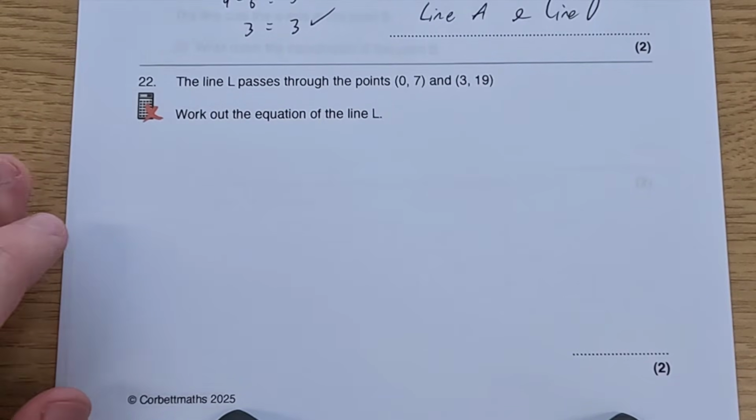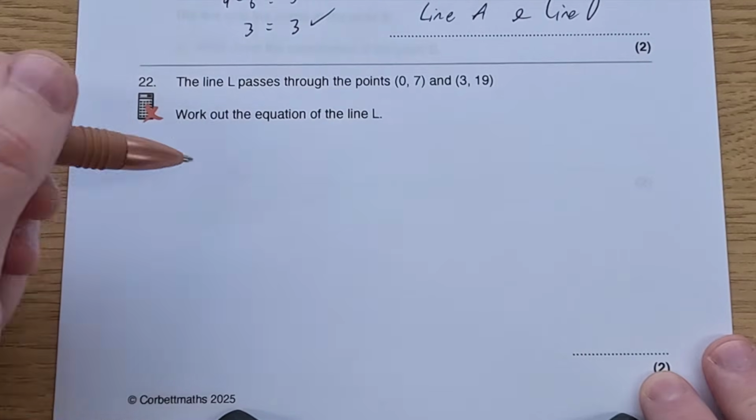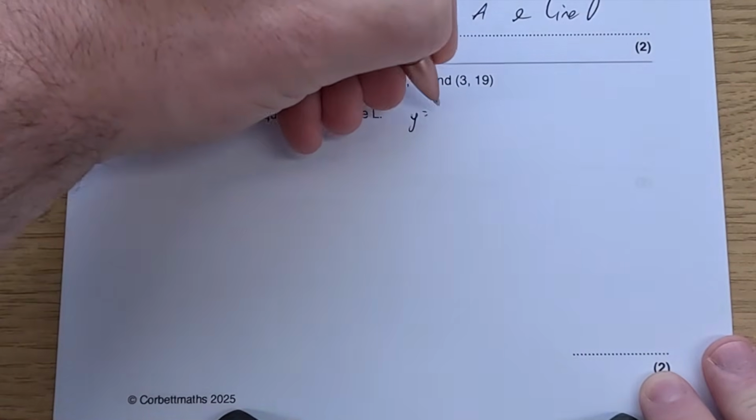So what I'm going to do is I'm going to do this question using 2 different approaches. I'm going to use one approach which doesn't use any sketches or grids at all, and then I'm going to use a second approach which uses a sketch. So let's start off by writing down the equation of the line. The equation of the line is going to be in the form y equals mx plus c.